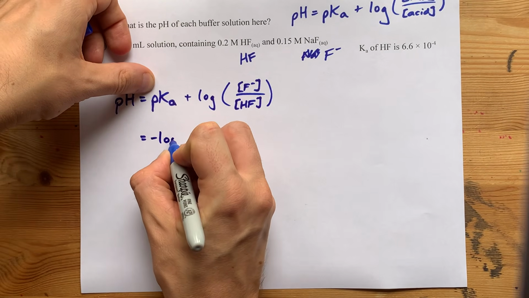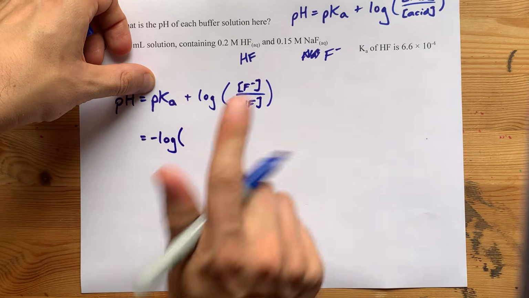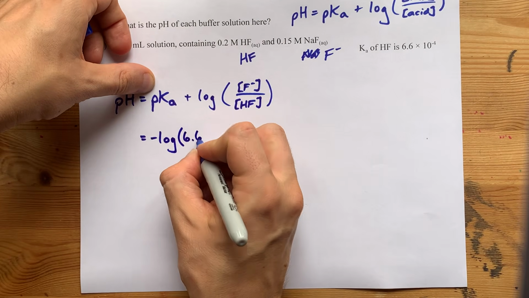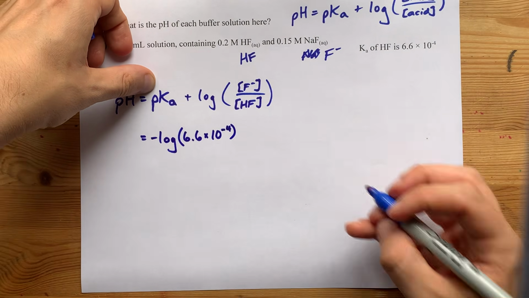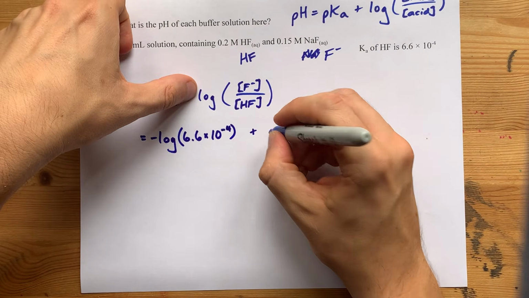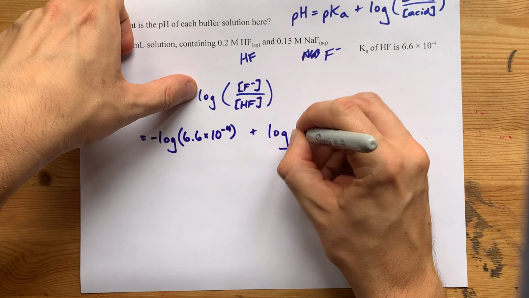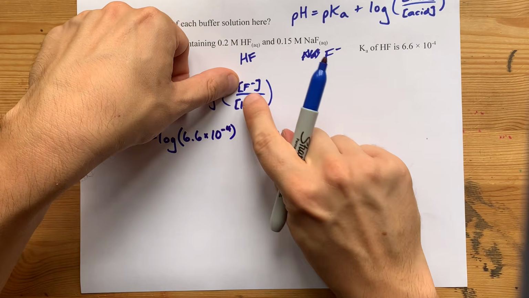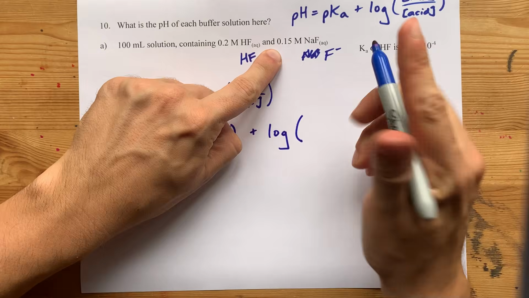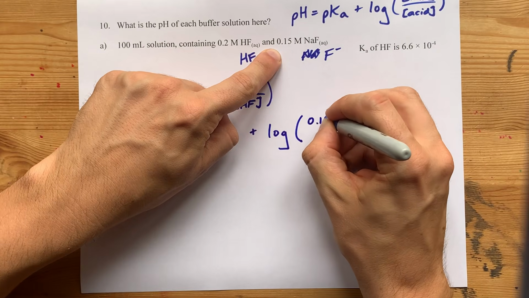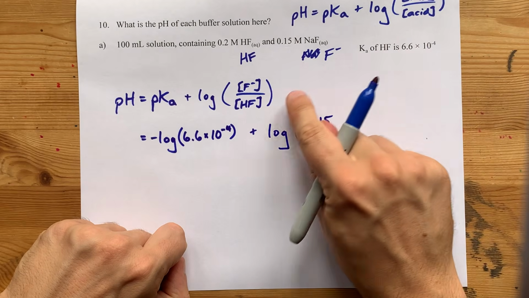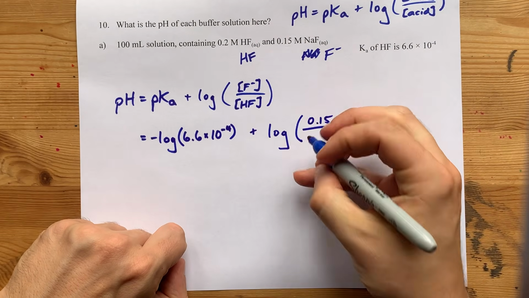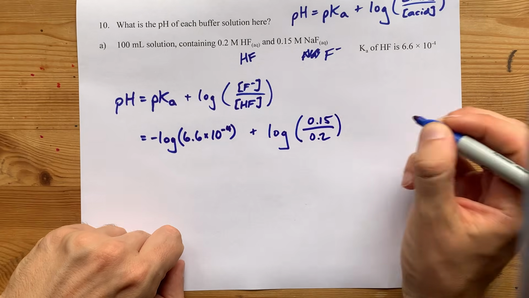It's the negative log of the Ka itself. That's the negative log of 6.6 times 10 to the minus 4. And then I'm going to add the log of base concentration, which was given as 0.15, over acid concentration, which was given as 0.2.